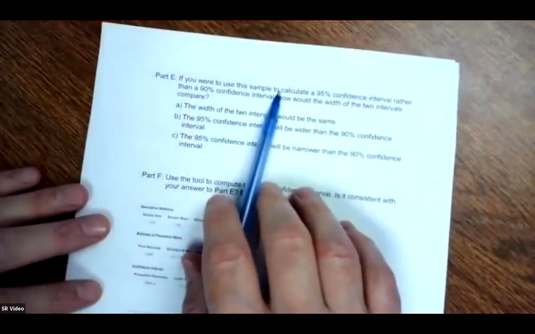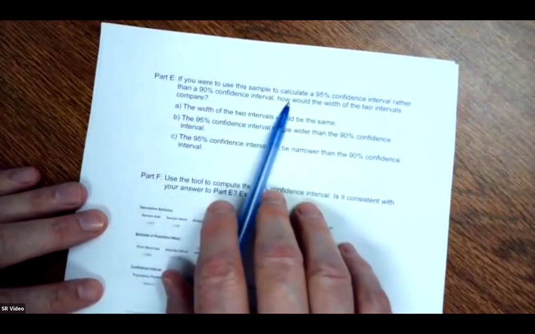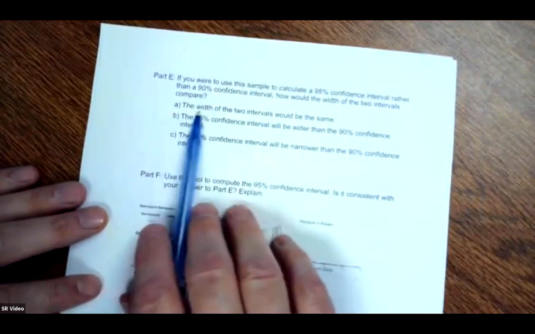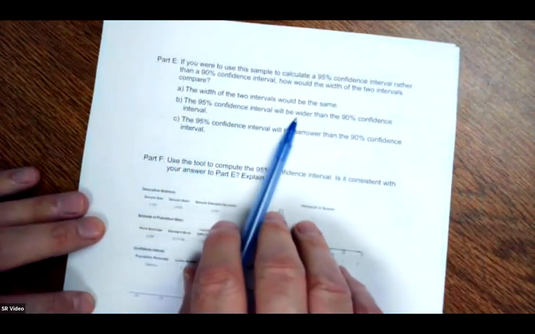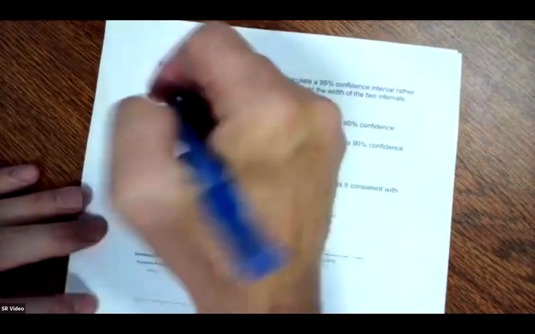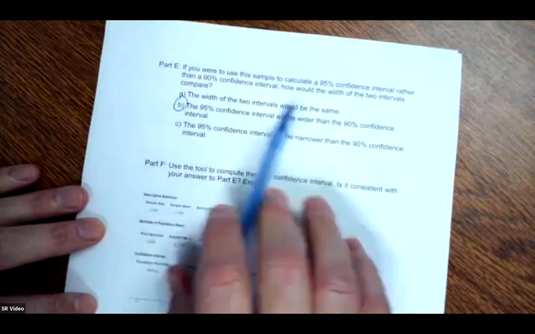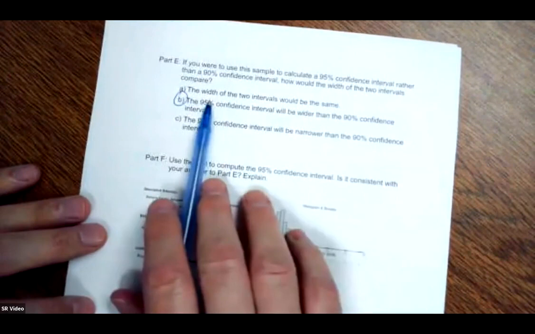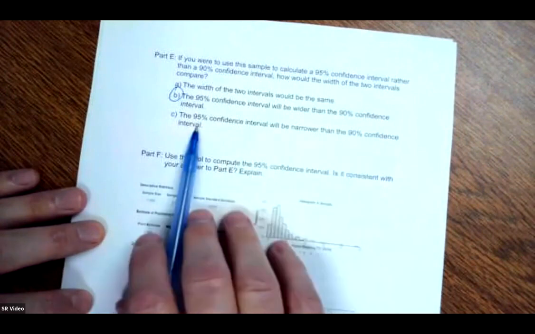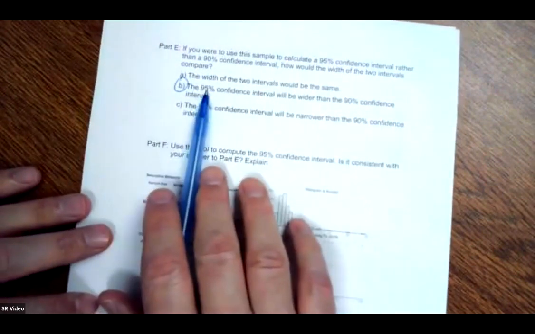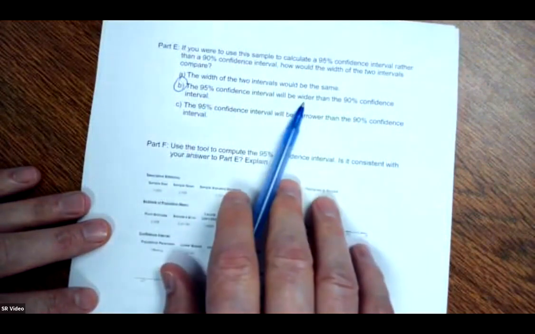If you were to use the same sample to calculate 95% confidence intervals rather than 90% confidence intervals, how would the width of the two intervals compare? The width of the two intervals will be the same? No. The 95% confidence interval would be wider than the 90% confidence interval? Yes. So higher confidence, wider interval, because you have to go further out to capture that much more of a percent. The 95% confidence interval will be narrower than the 90% interval? No. So again, if you want more confidence, you have to go further out in the distribution, which would make the interval wider.